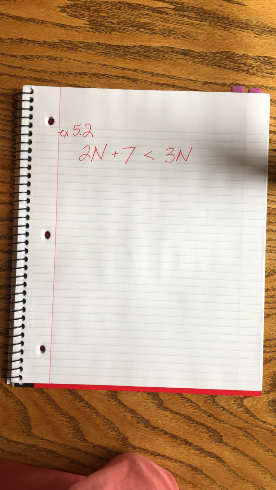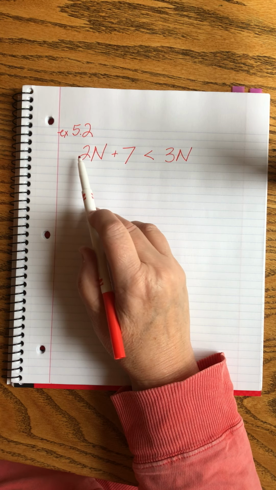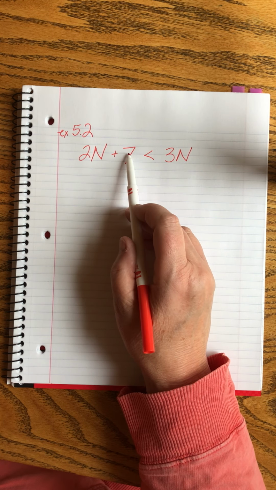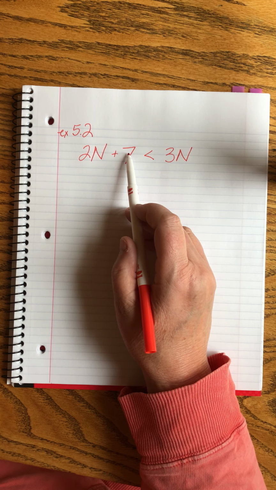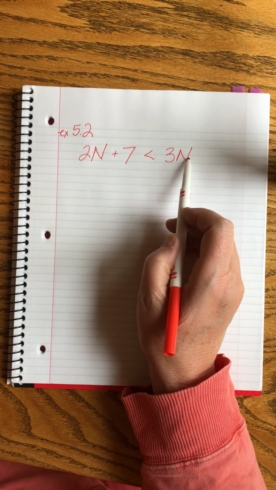Okay, I ignored that number again and I just wrote everything else to match the words. Let me do it again. The number of ducks on the pond was doubled when the new flock landed. Then 7 more ducks came. The resulting number of ducks was less than 3 times the original number.